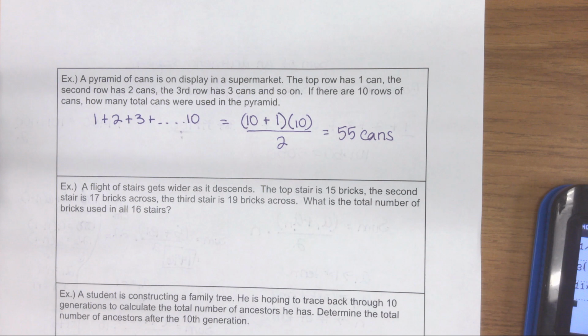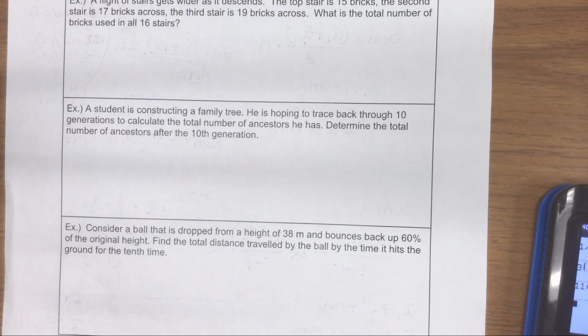Okay. Let's take a look at one that's geometric. And then we'll stop for the day. So a student is constructing a family tree. He is hoping to trace back through 10 generations to calculate the total number of ancestors he has. Determine the total number of ancestors after the 10th generation.